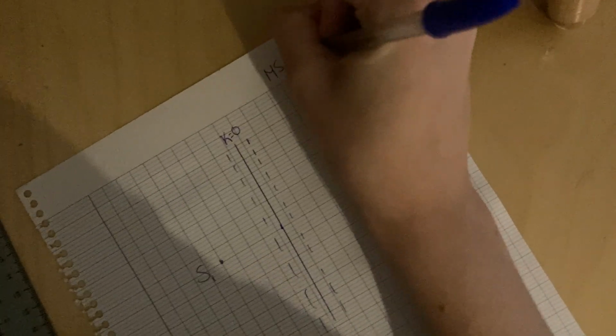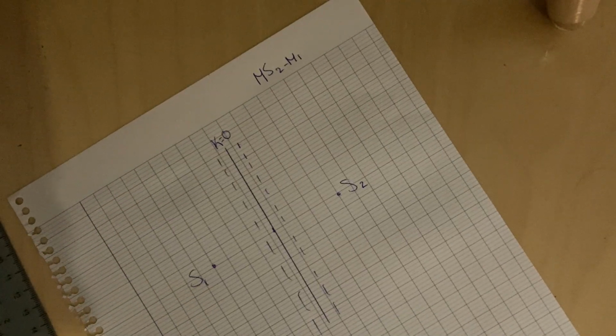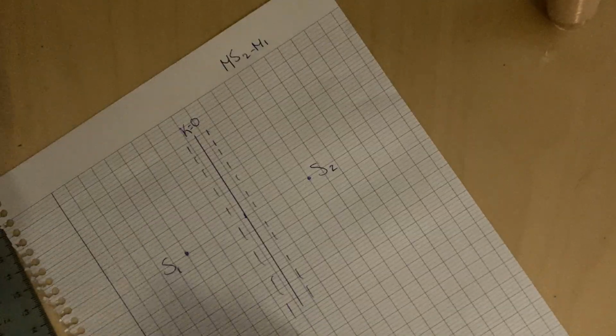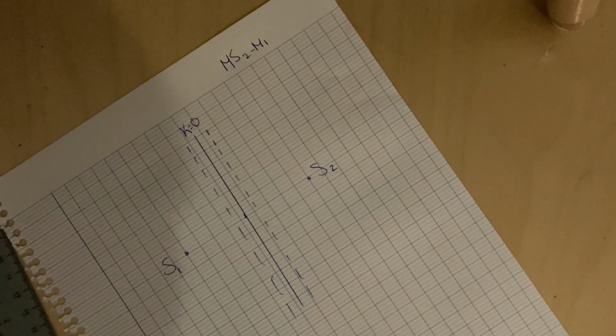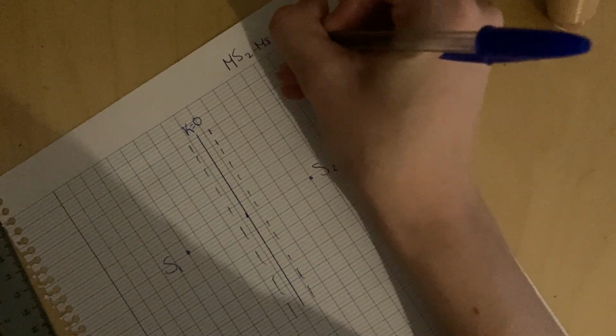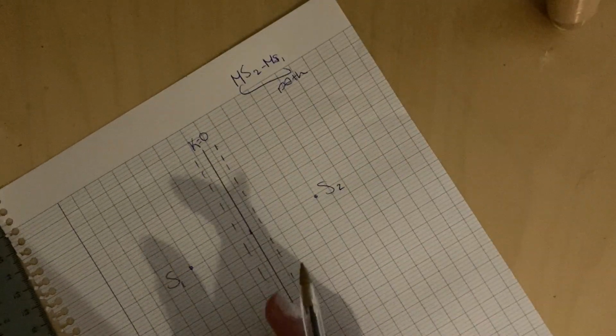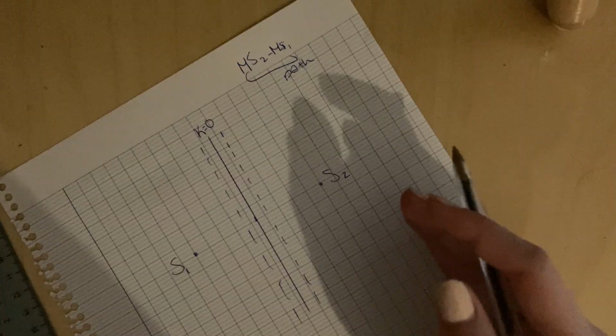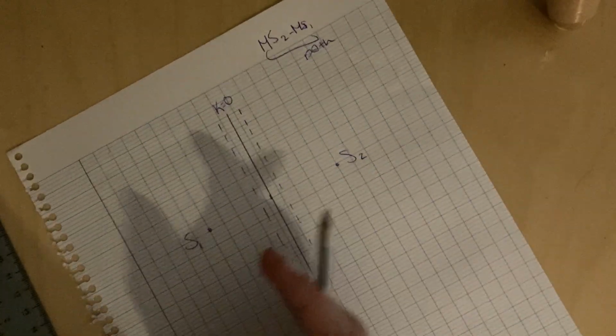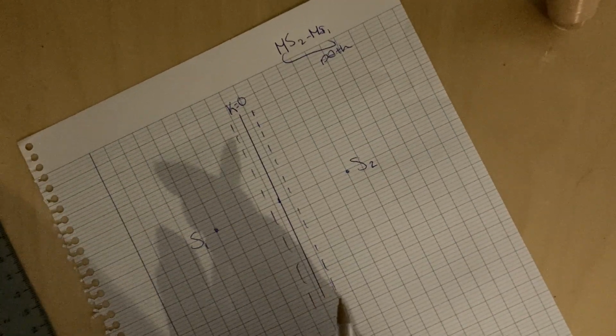Because we use the formula MS2 minus MS1 to find the path difference, all the numbers on the S2 side are going to be negative, and all the numbers on the S1 side are going to be positive.